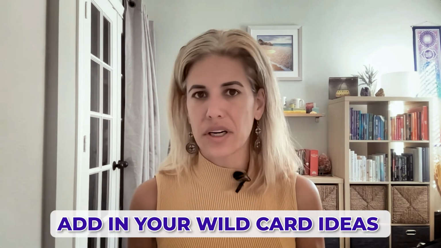This is also the time where you can start to add in your wildcard ideas. You know, this is where you can add in things that you think might work or things that could work, but you don't have any data to back it up. So all of our data comes in the science part. And then the art part is when we add to it or we take away from it to try to create something that's more unique and put that out into the wild.